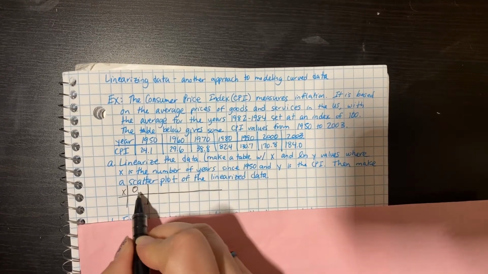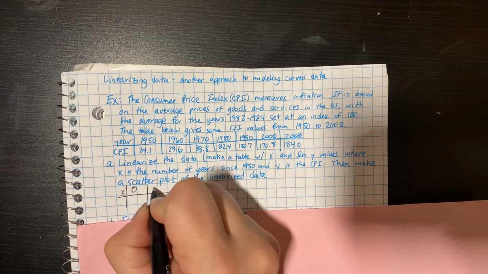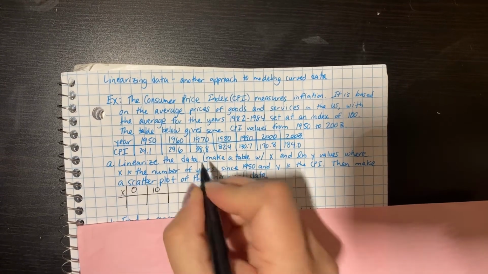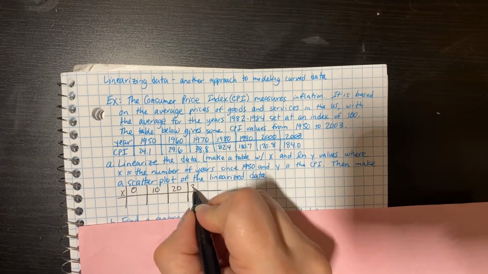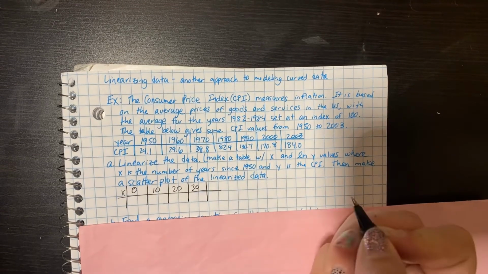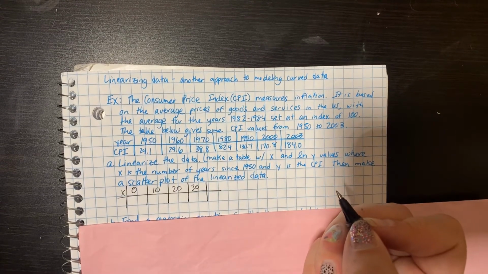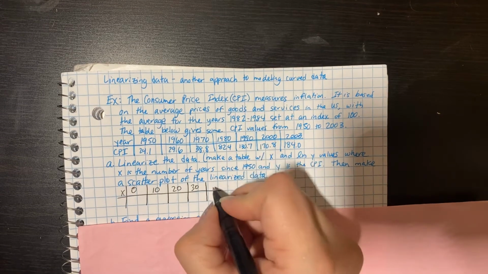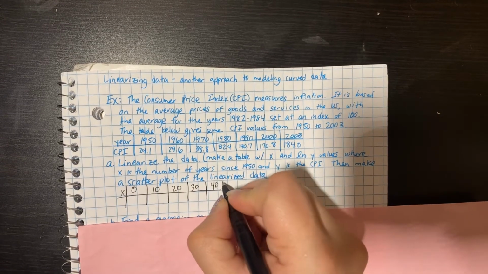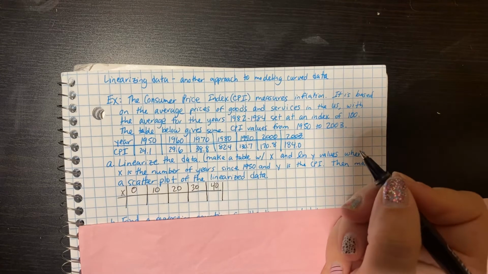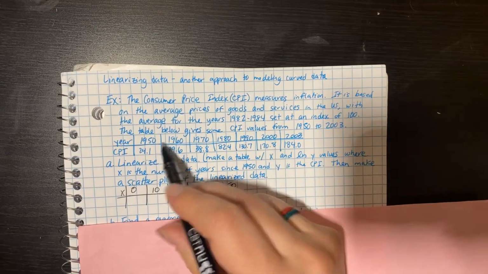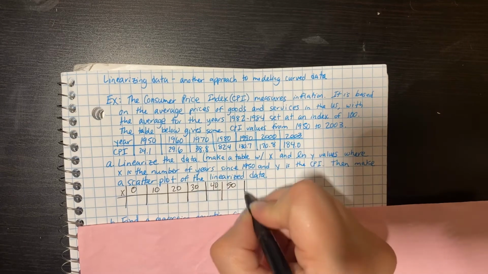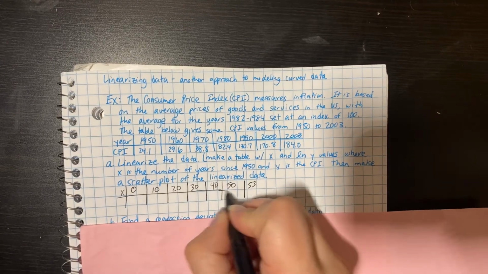So then 1960 is 10 years later, 70 is 20 years later, 80 is 30 years later, 90 is 40 years later, 2000 is 50 years later, and 2003 is 53 years later.